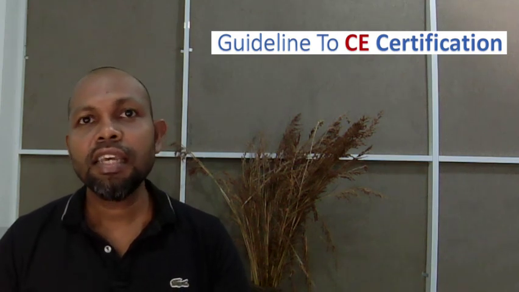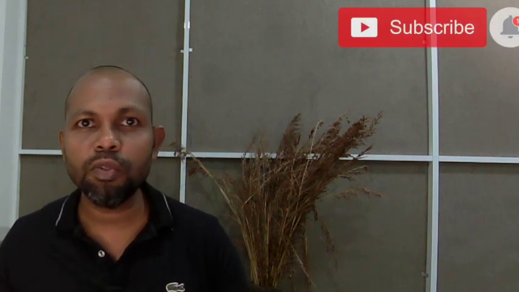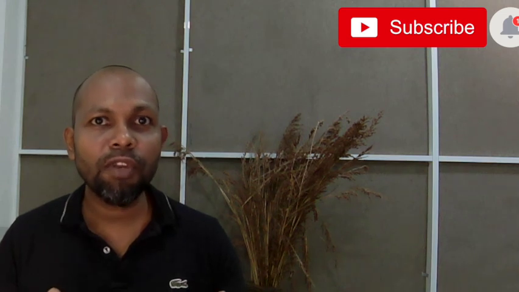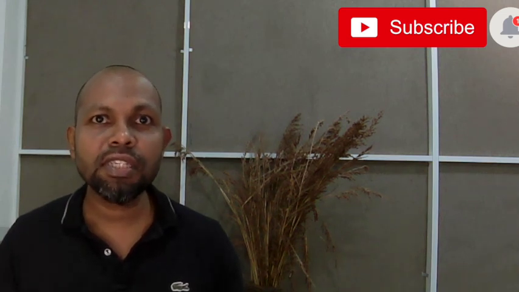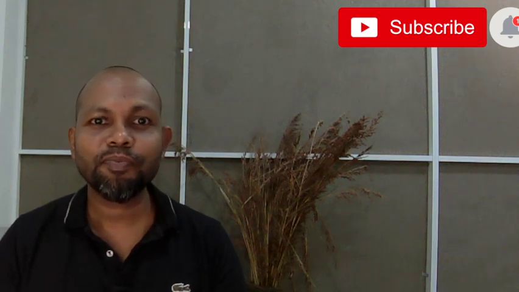Also, timeline wise, if you are going for a really fast certification consultant and certification testing facility, you might get it in probably 1.5 months, but it can drag to 2-3 months. So make sure that you have enough timeline in your product development process to get to these standards before you go for bulk manufacturing.